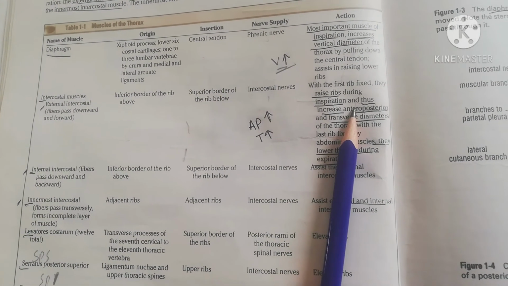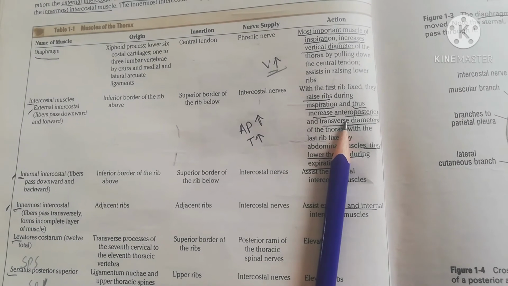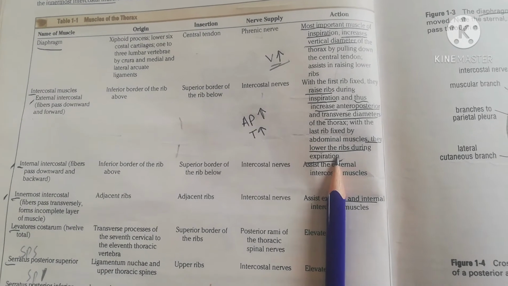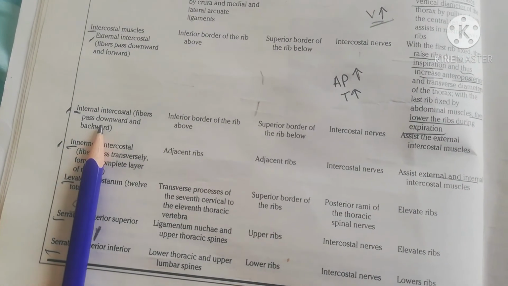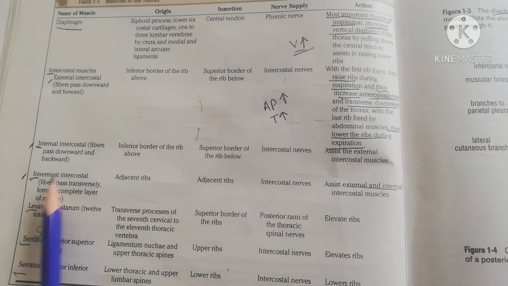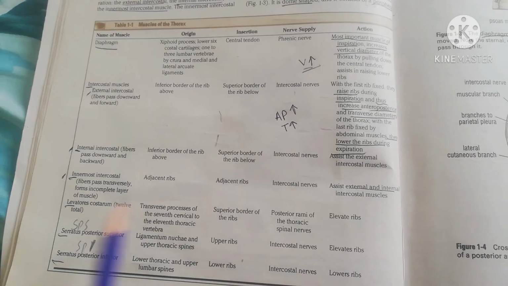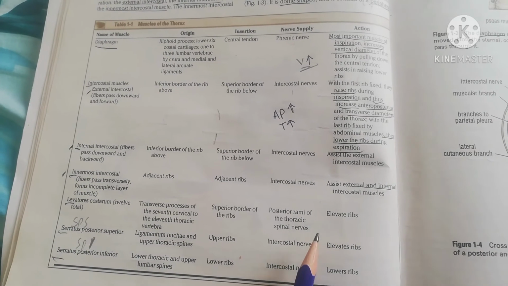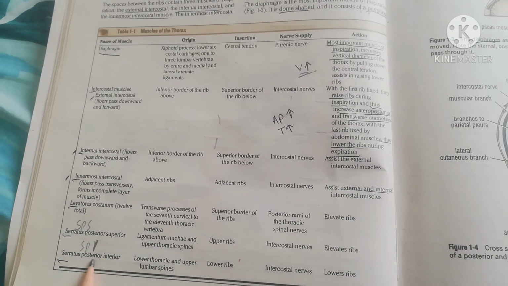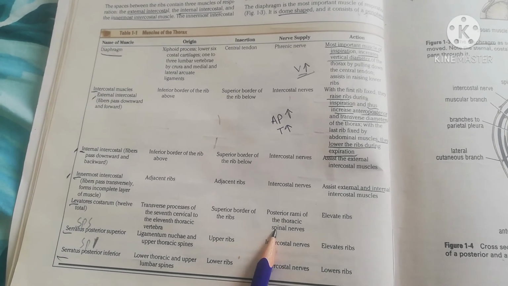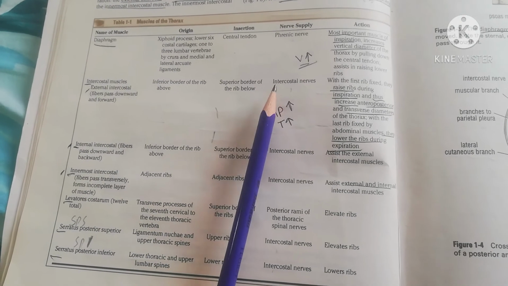The external intercostals, with the first rib fixed, raise the ribs during inspiration and thus increase the AP and transverse diameter of the thorax. The next muscle is the internal intercostal muscles, and their nerve supply is the intercostal nerve. They assist the external intercostal muscles and innermost intercostal muscles, and these all are muscles of the thorax. You must know these. You must know their insertion, nerve supply, and actions. And the most important muscle here is only the diaphragm.